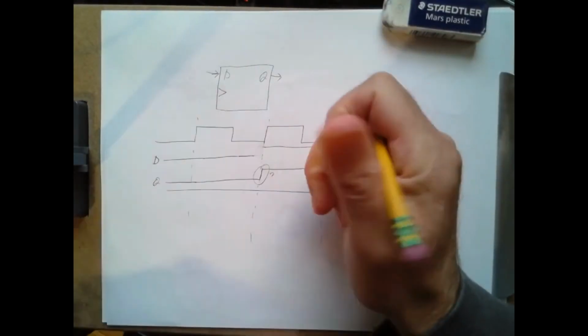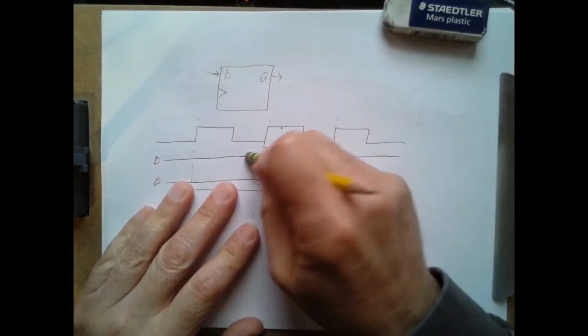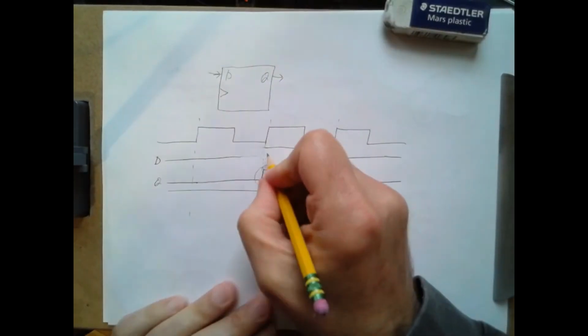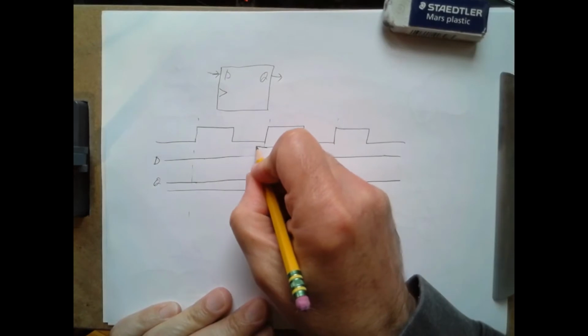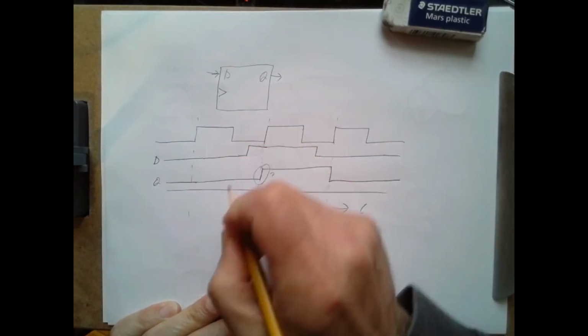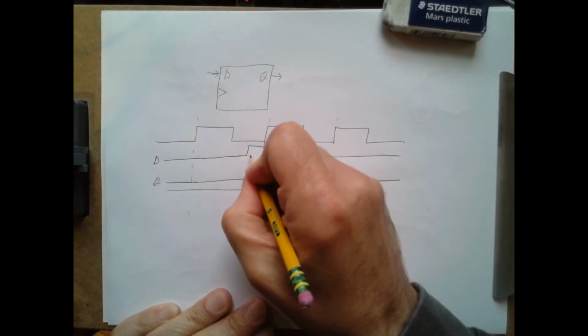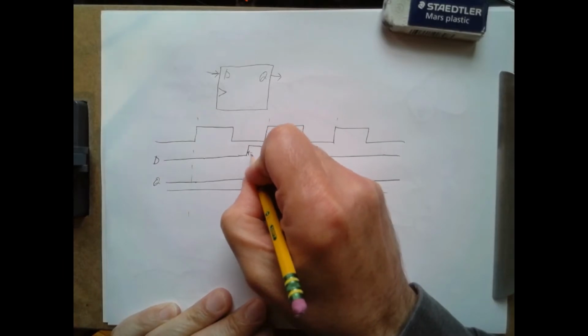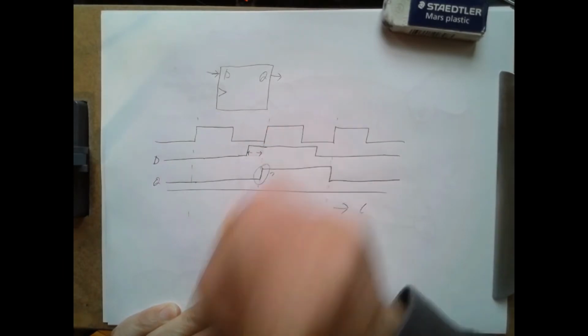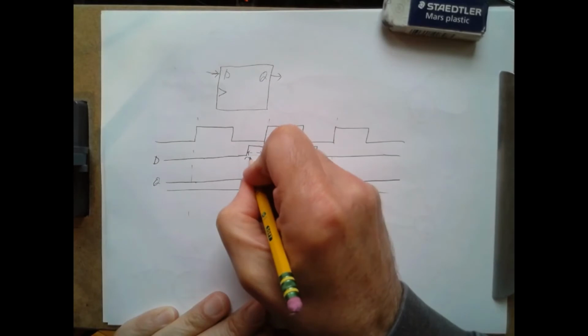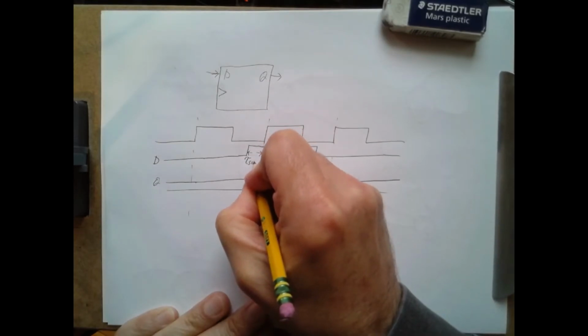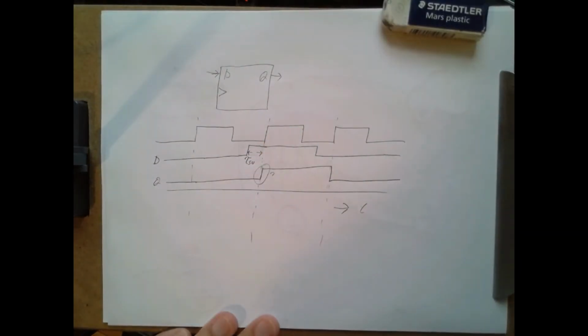So we have timing requirements on these flip-flops. The first requirement is what we call the setup time. The setup time is the distance from when the D input changes until the clock ticks. And we call this tau, tau subscript SU for setup.